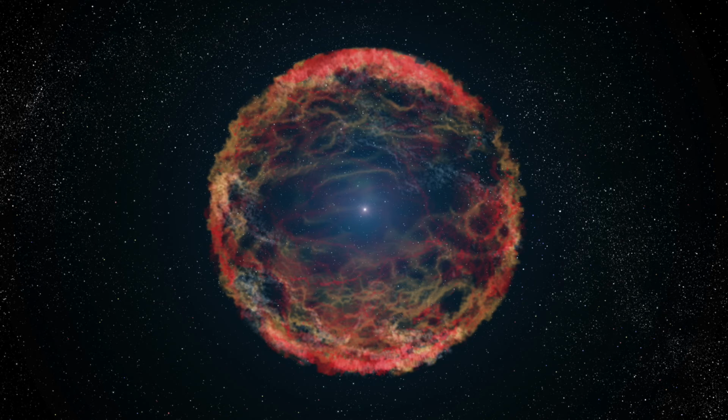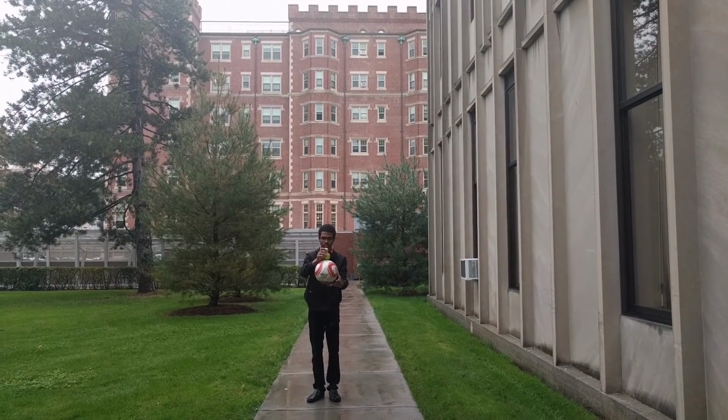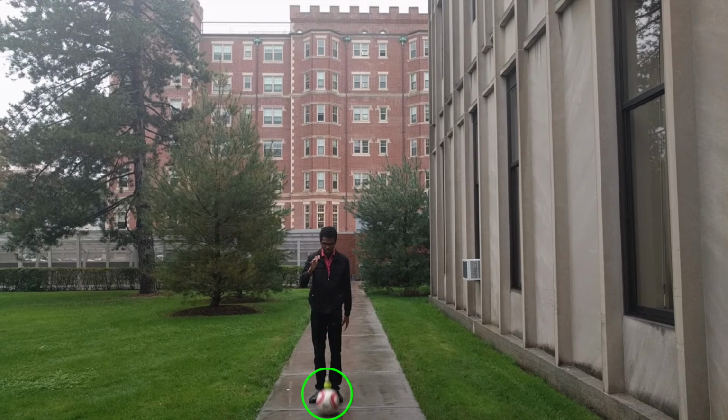A good way to visualize a supernova is with a stacked ball drop. At this point in the supernova, when all of the matter of the star is densely packed near the core, an incredible amount of heat is generated, resulting in the synthesis of every naturally occurring element heavier than iron.